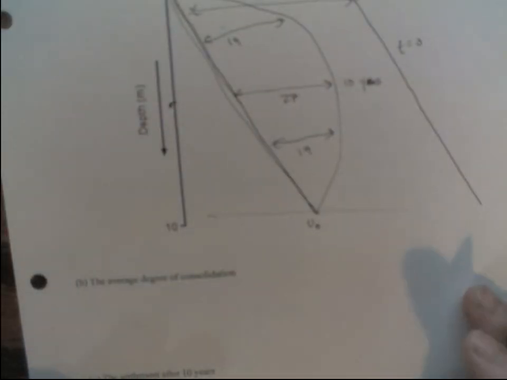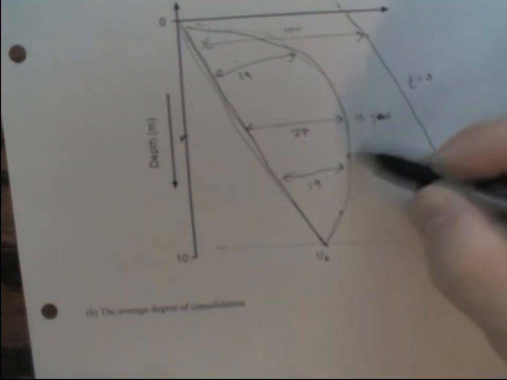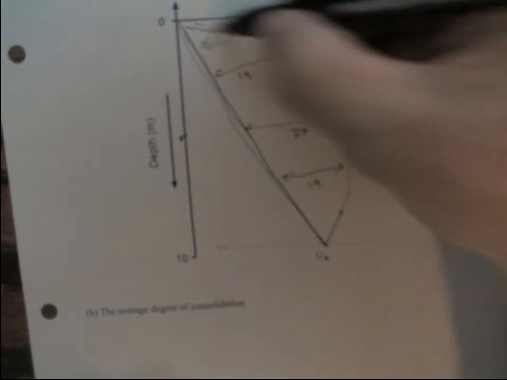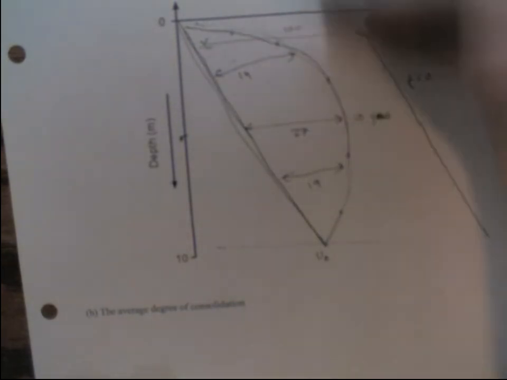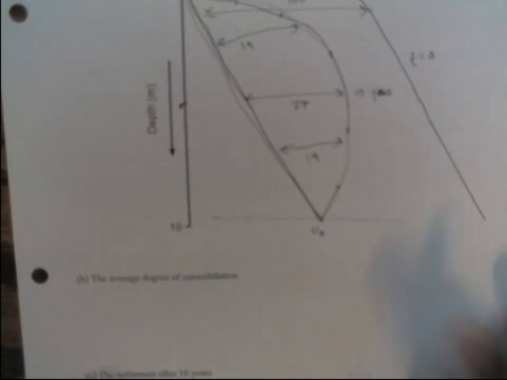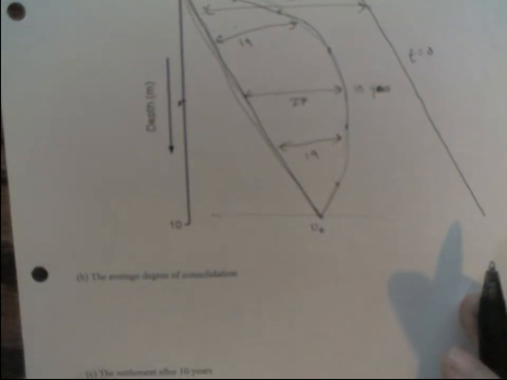Now, we'll do another brief thing here, and this is the average degree of consolidation. If we look at this, this is the consolidation at each point here. At a given point, I can find the exact amount of consolidation there. But we very rarely look at each individual point underneath a foundation or some sort of soil situation where there's settlement. We will want to know over that entire depth what the total average settlement is.